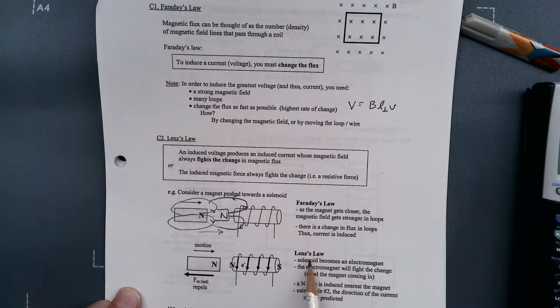Here's how we can put it with Lenz's law. The solenoid becomes an electromagnet. The electromagnet will fight the change, in other words, repel the magnet coming in. Well, how would you repel a magnet coming in? Well, by producing a north pole to oppose it.